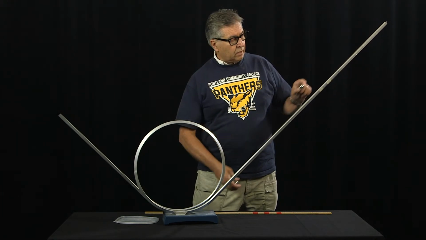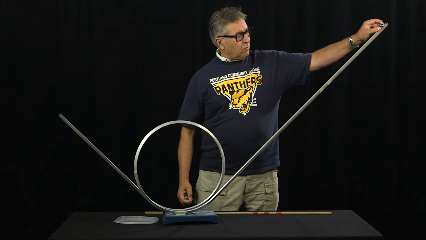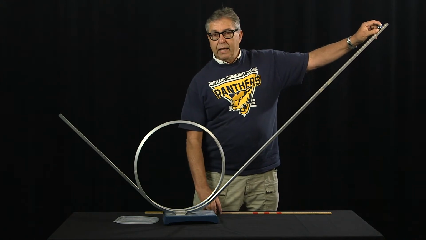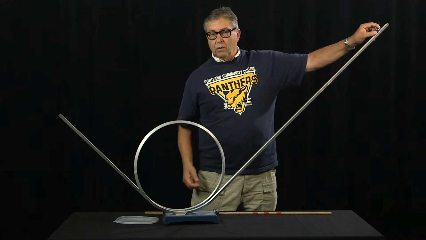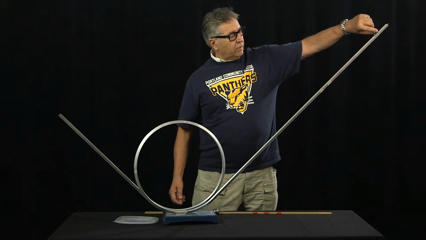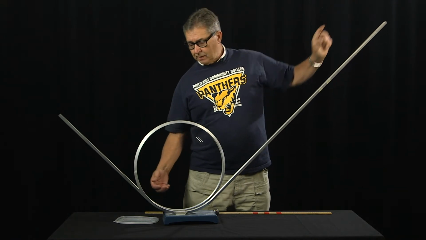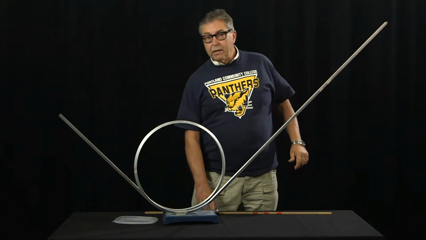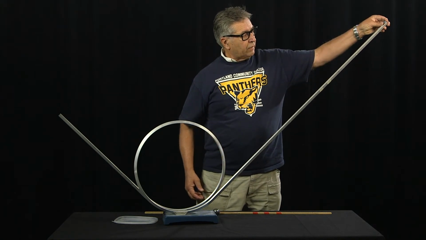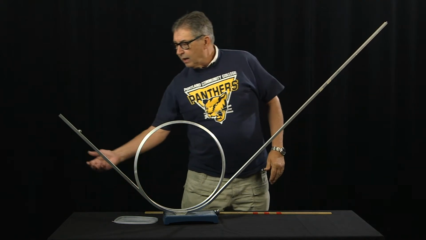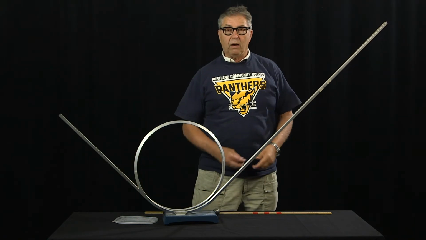So let's release this smaller ball at a considerably higher height and see if it can make it around the loop from a higher height than the larger ball. It did make it around almost, so I will release this ball at the very highest point of the track and see if it makes it around, and it successfully did make it around.